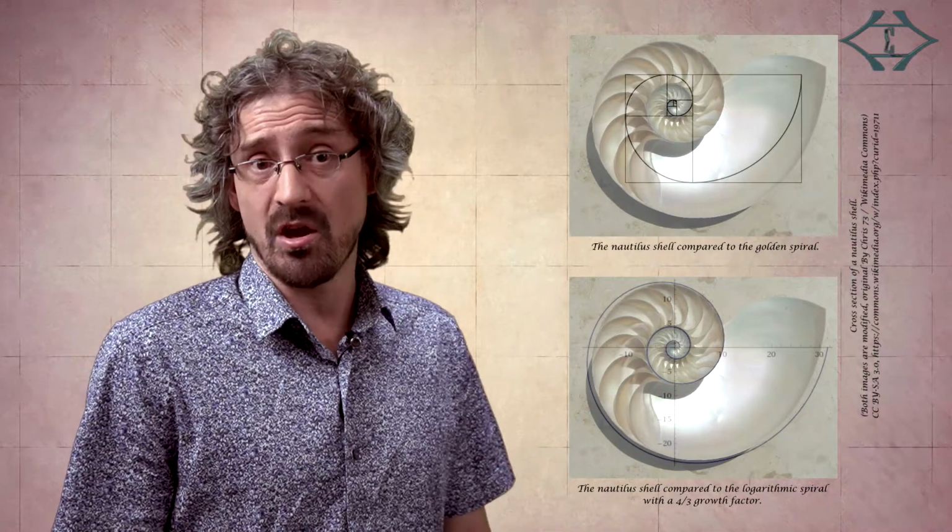Thus this implies a constant growth factor of 4/3 per 90 degrees of growth. So the Nautilus shell seems to be best represented by a logarithmic spiral with a growth factor of about 4/3 for each 90 degrees rotation, and not of the golden ratio.